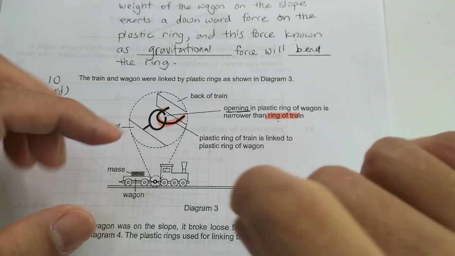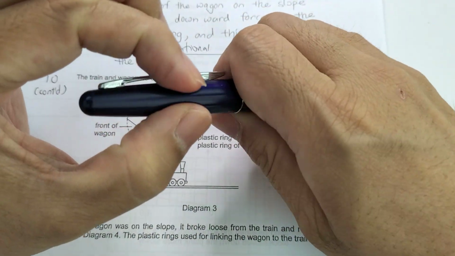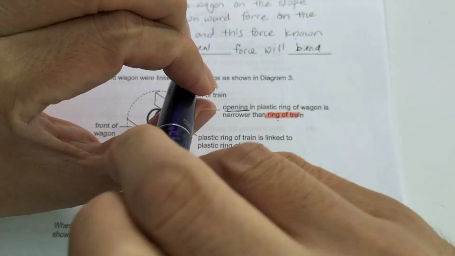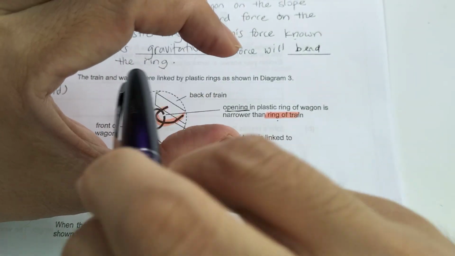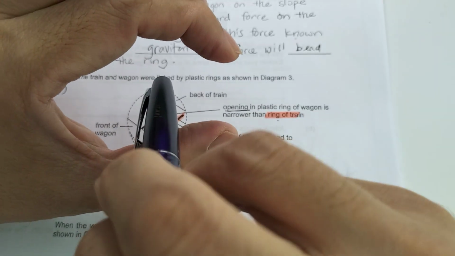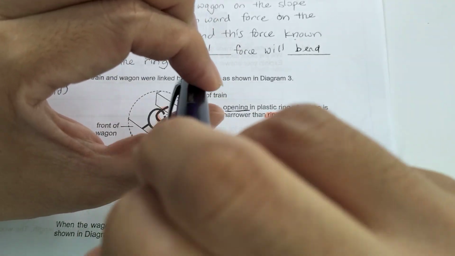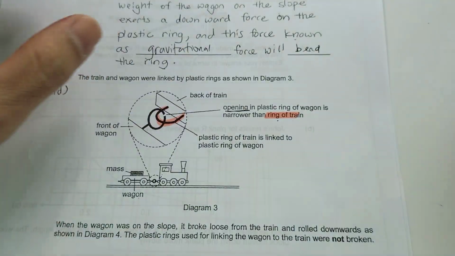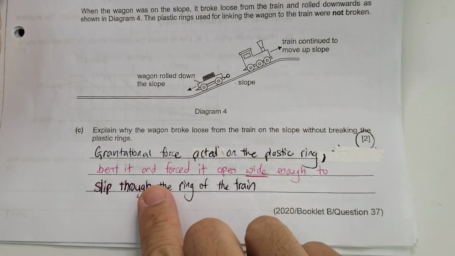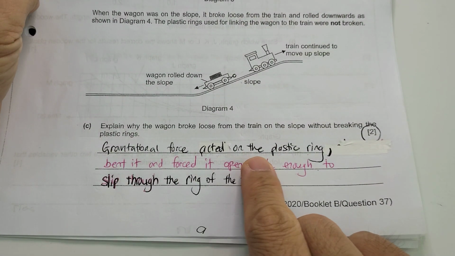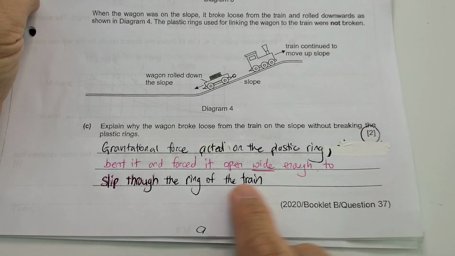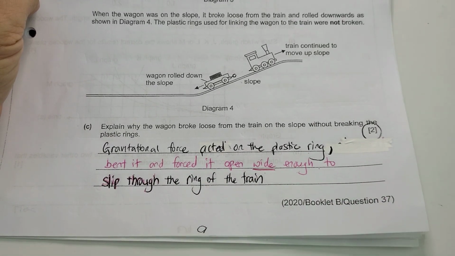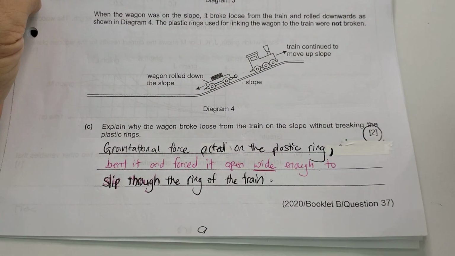For example, it cannot slip through unless this opening now becomes wider, then it can slip through. Right, when it's narrow, it cannot slip through. So let's go back to the answer one more time. Gravitational force acted on the plastic ring, bent it and forced it open wide enough to slip through the ring of the train. Full stop.